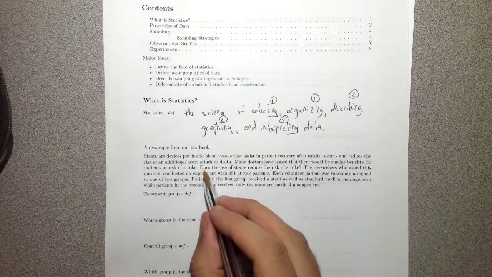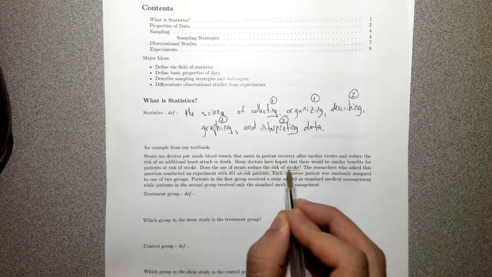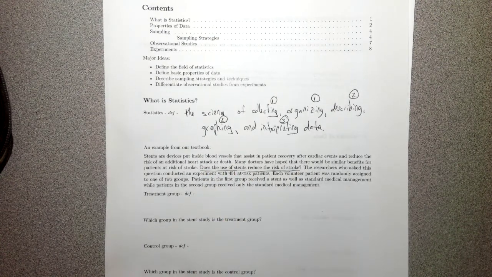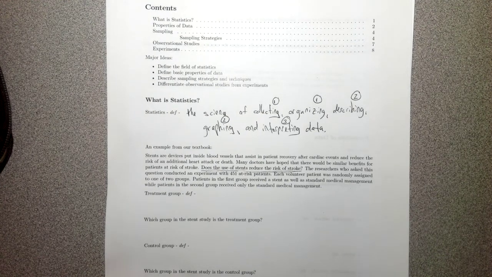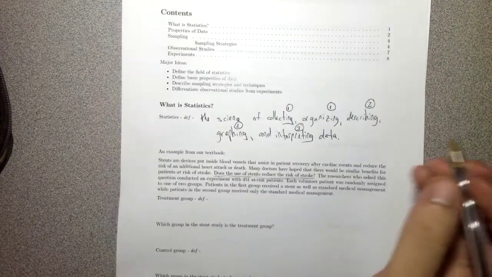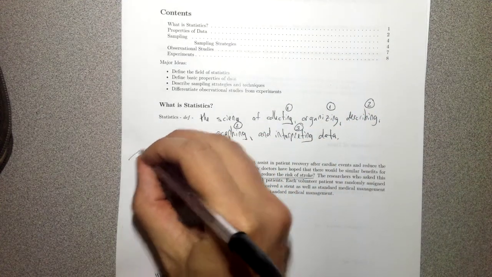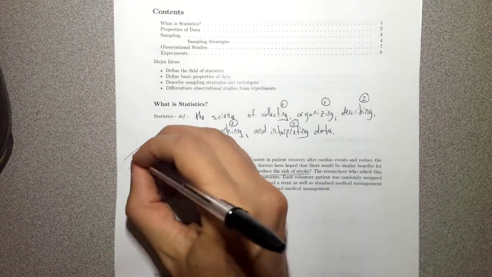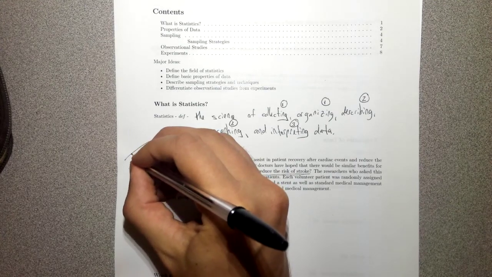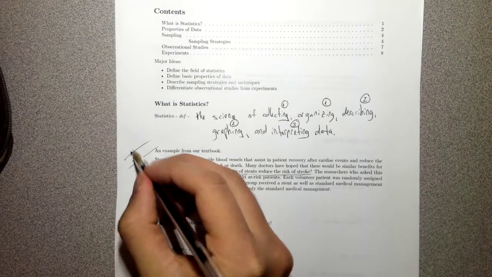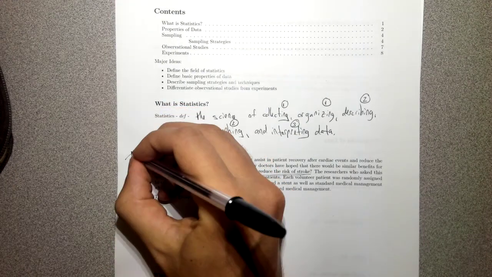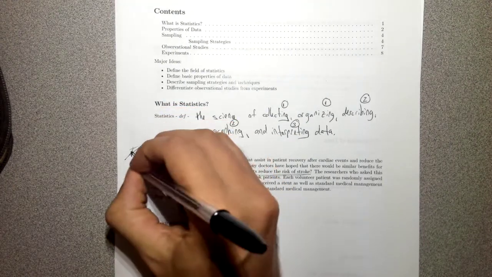Okay, so we're going to start with an example from our textbook that involves answering this question: does the use of stents reduce the risk of having a stroke? And so stents, I'm not a biologist, but I picture a stent as something that gets put into a blood vessel and pushes the diameter of the vessel out.